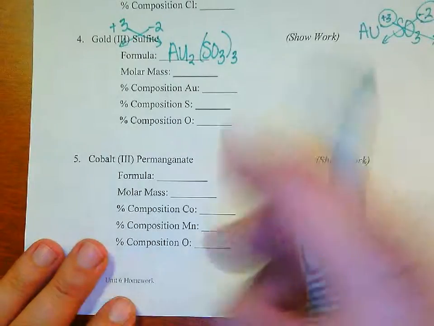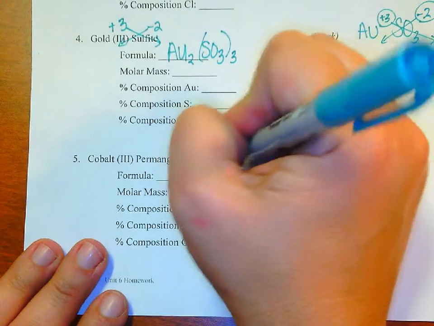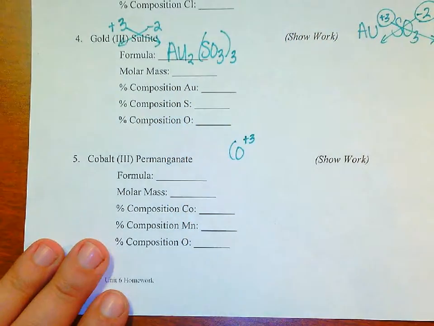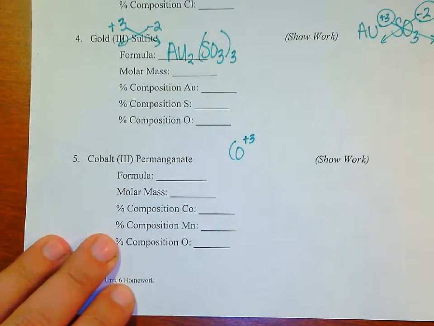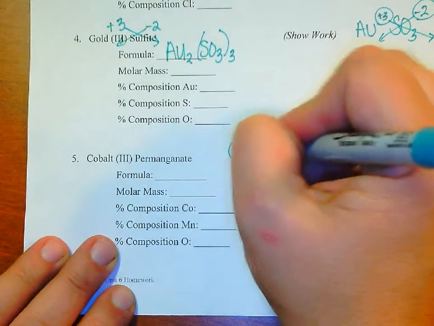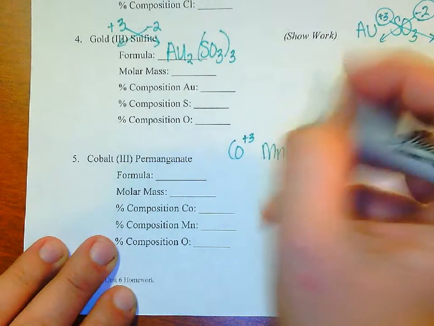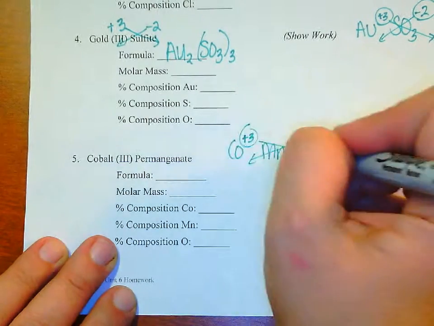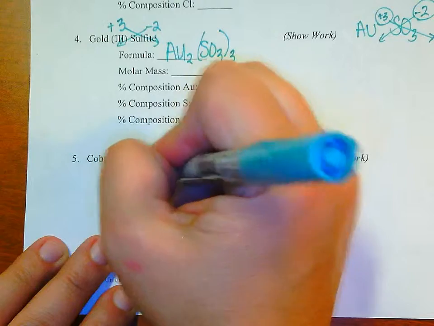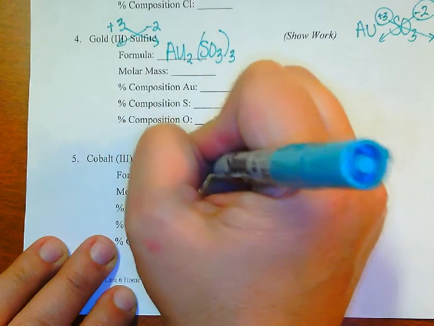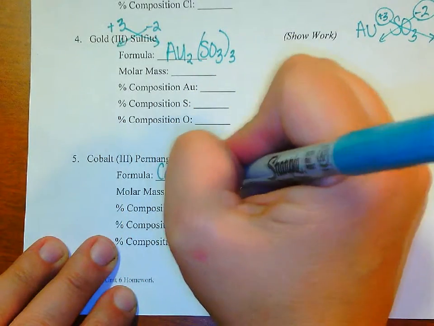And then the last one here, the last formula, cobalt is +3, permanganate is MnO4 -1. So when you crisscross the 3 and the 1, you get Co(MnO4)3.